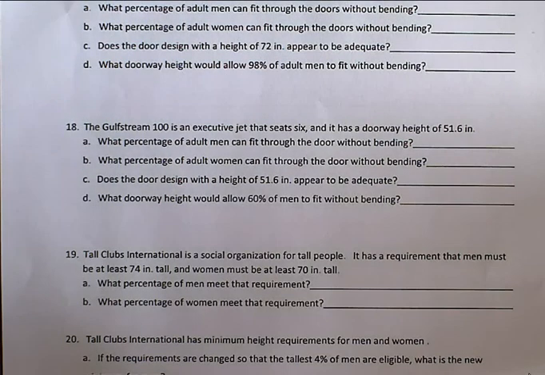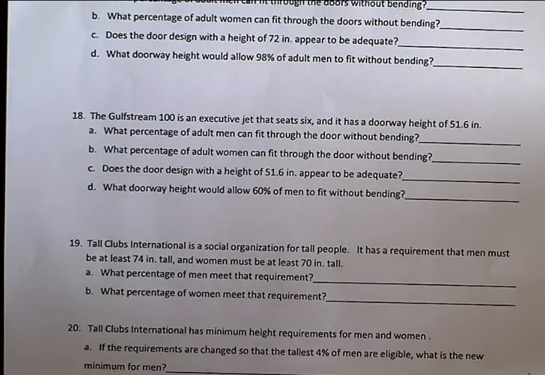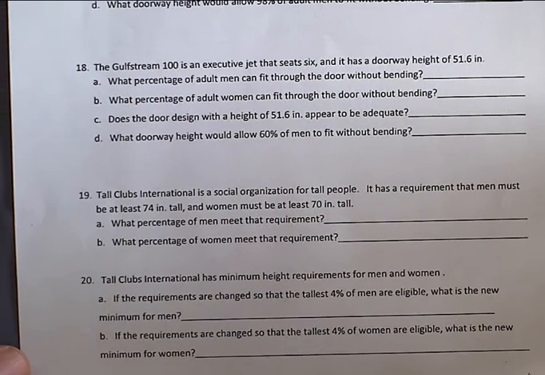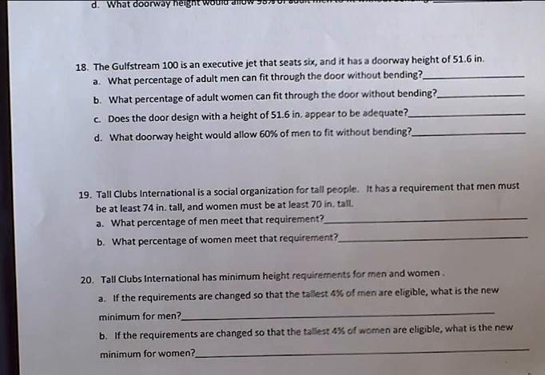This time they're using standard normal, a normal distribution involving men's and women's heights. Okay. And what we want to do there is, again, be prepared to go backwards. Are you given percentages or are you trying to find percentages? Okay, I guess that's kind of key.